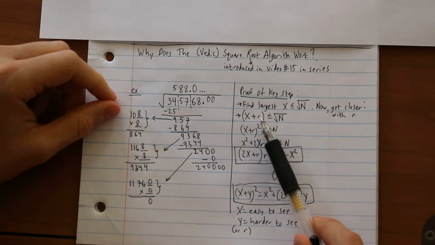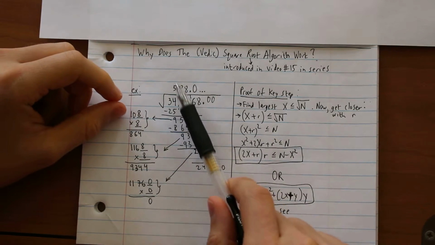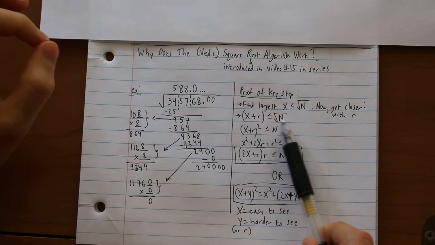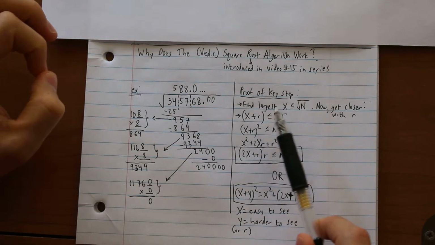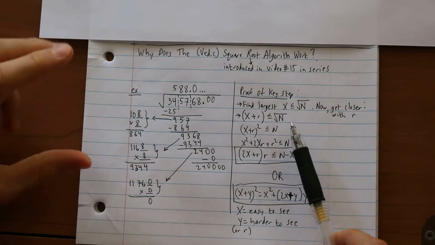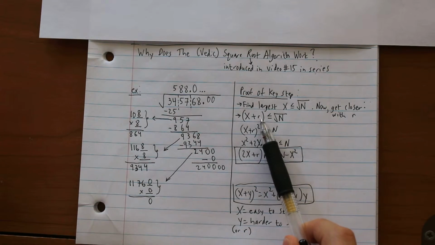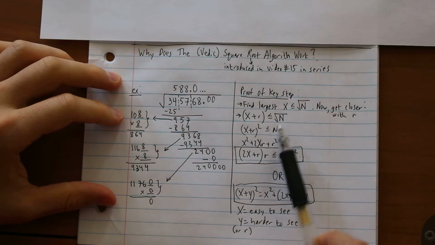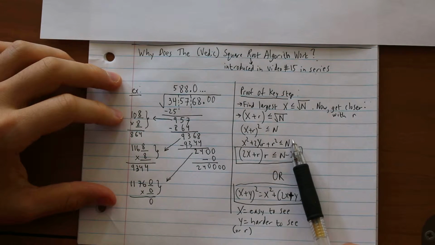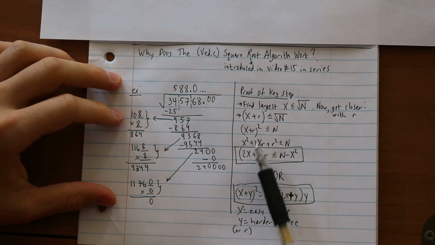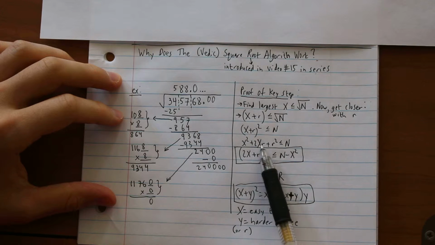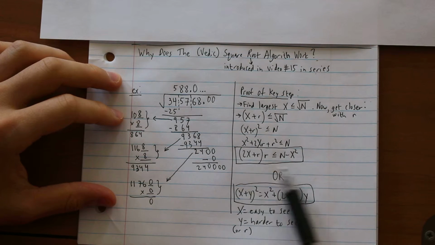So the question is, what's the most we can add, one digit at a time, to still leave us either equal to or just below the number? That's why this says less than or equal to the square root of the number. We're trying to find the best r. So now we're just going to square both sides, expand, and then subtract the x squared. So we move the x squared over to the right. And now we're going to factor, so these both share an r, so take out the r, and now we get this funny looking thing.